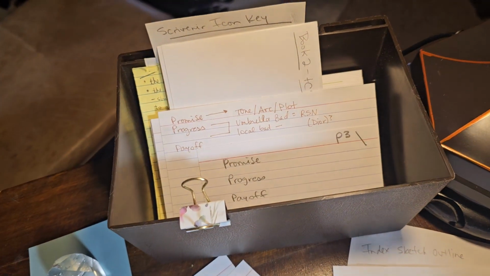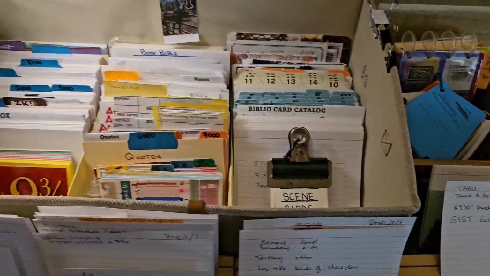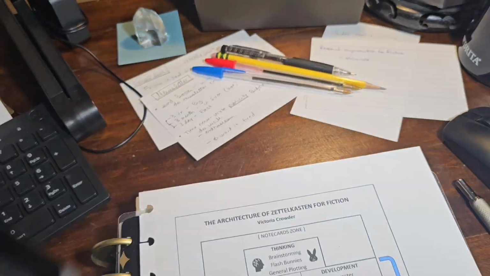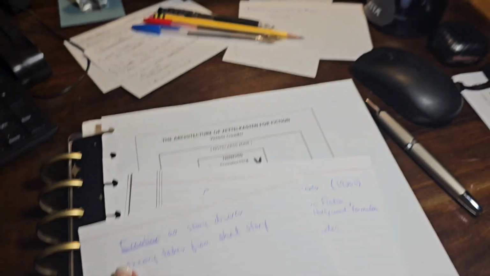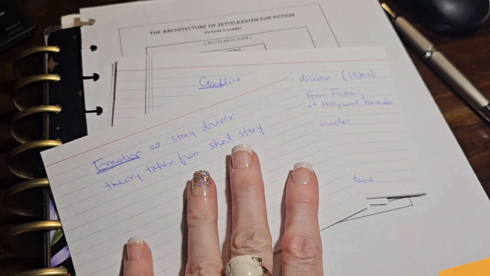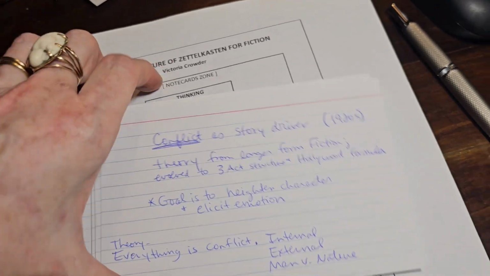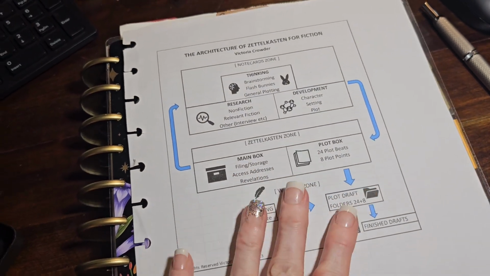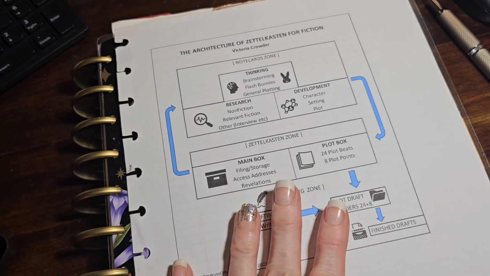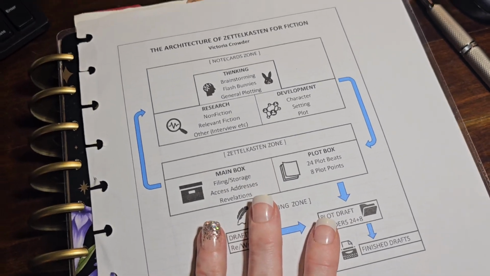Then I migrated into an actual file box. Then I migrated into a recipe box, and now I'm in the big sweater box. So you do you. Pick a box. Then get yourself some cards. 4x6 or 3x5, doesn't matter, whatever you like. And start thinking about, what am I interested in? What do I want to research? What am I passionate about that I could include as an aspect of my story?